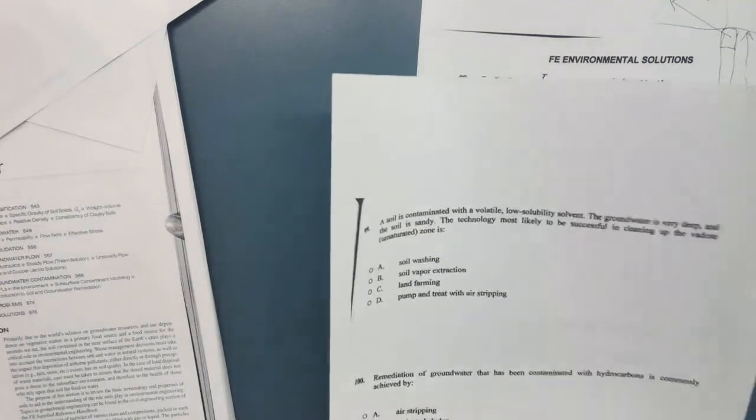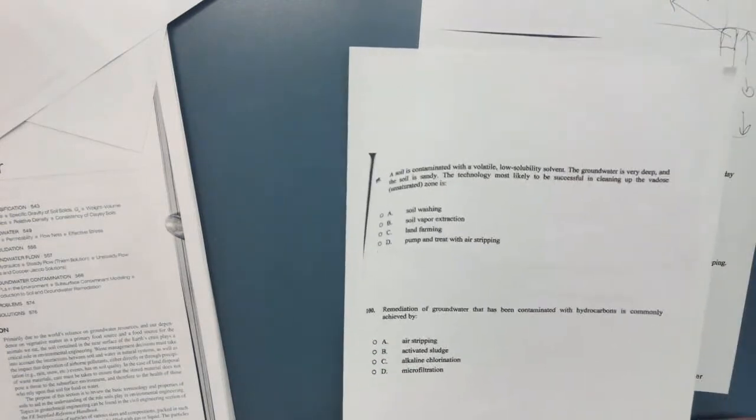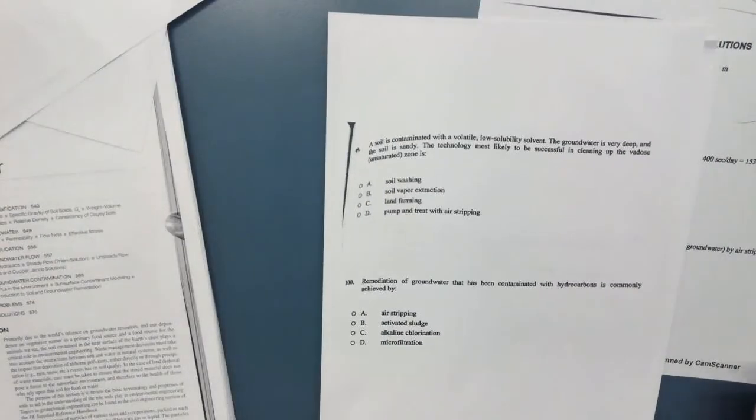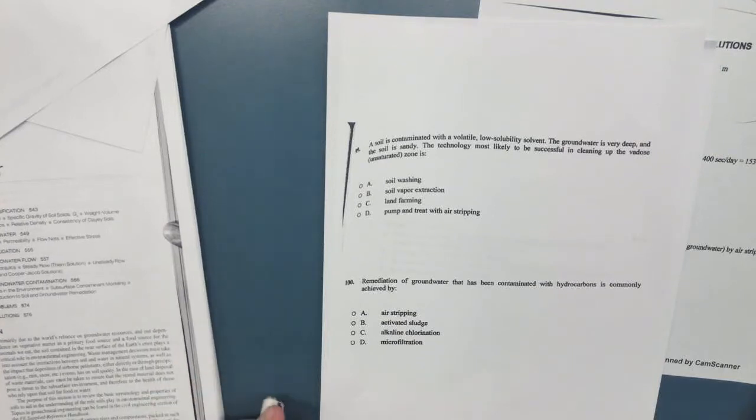You want me to give a brief summary of what each of these things are for number 100? Air stripping is basically pumping the stuff out. There are different ways to do it, but you're just trying to get the contaminants from it. Activated sludge is a sewage treatment process. You don't have any sludge, so it's not going to be that.